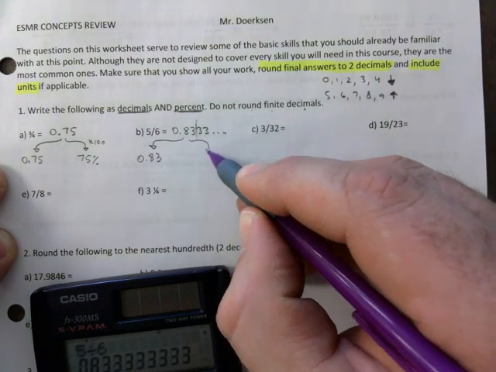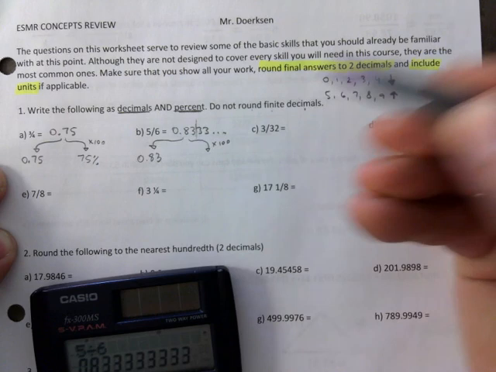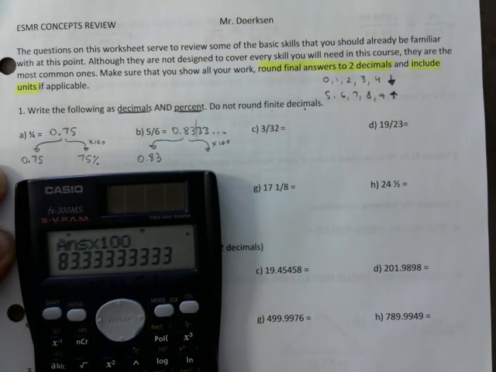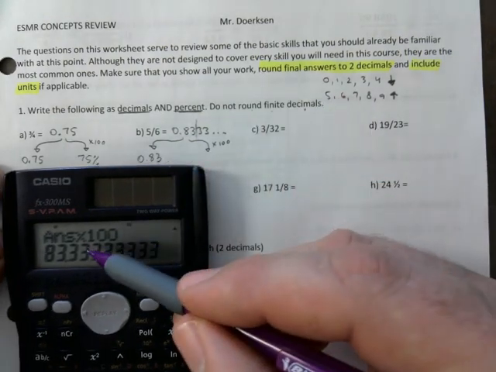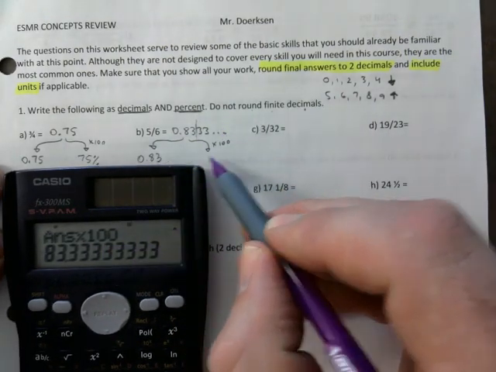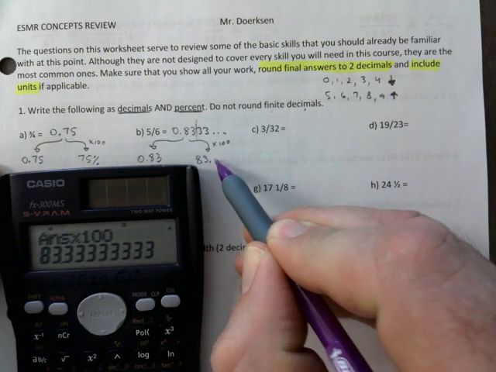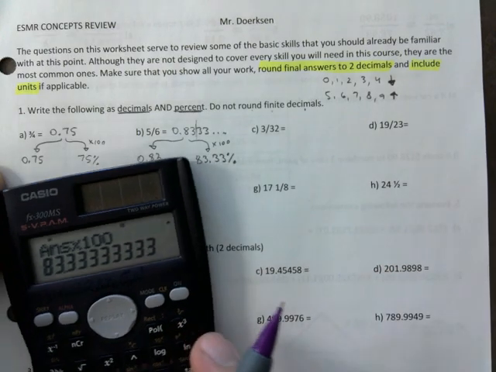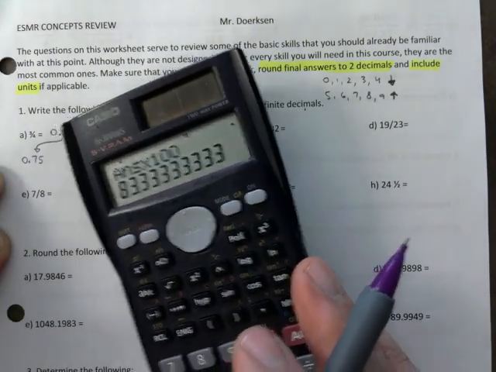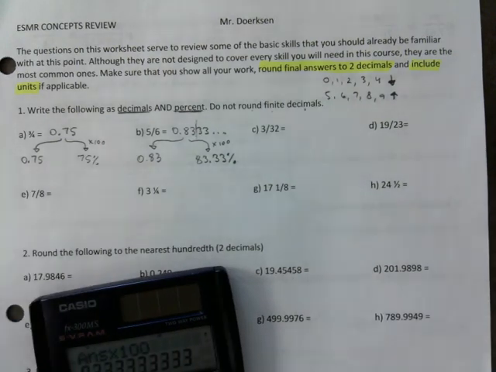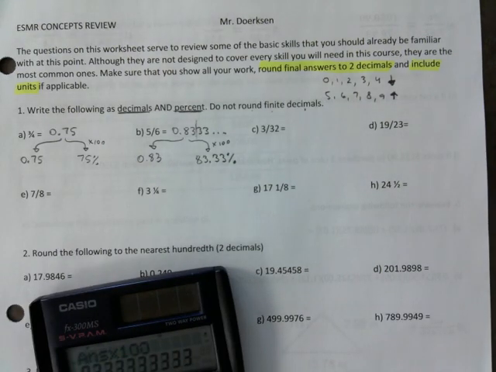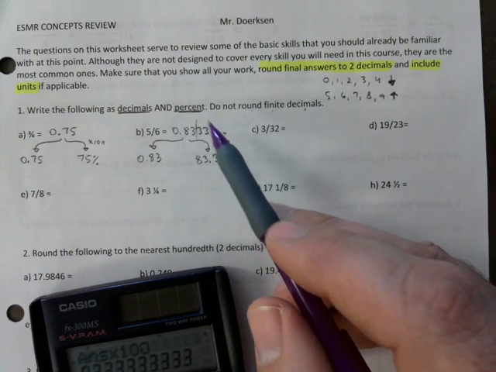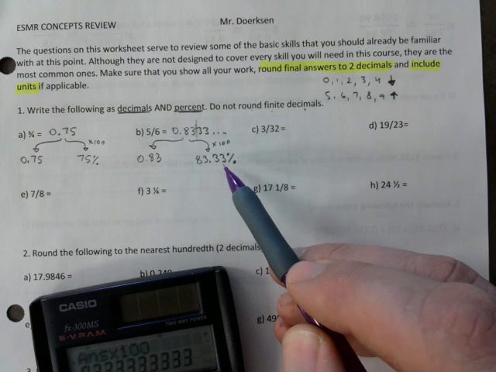If you want to state this as a percentage, this is probably going to be somewhat new to you. I take what's on my screen and multiply it by 100, and then I round this number to 2 decimals. That's 83.33%. So 83.33% based on my calculator. Does that make sense? Some of you might be tempted to just say 83%, but this is the correct way of doing it. You go back to your calculator, and that's that.